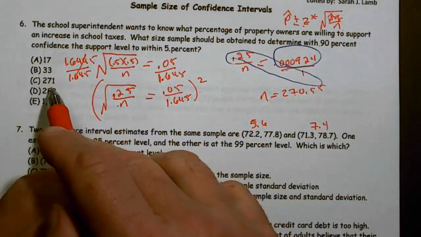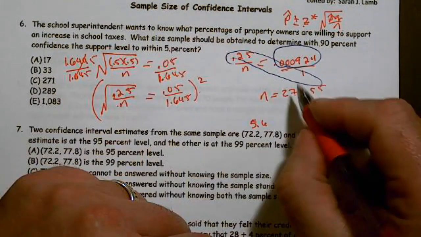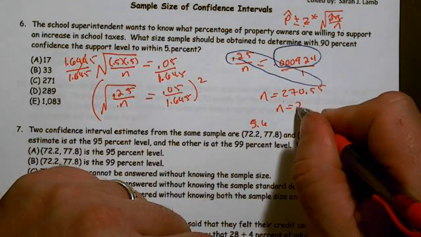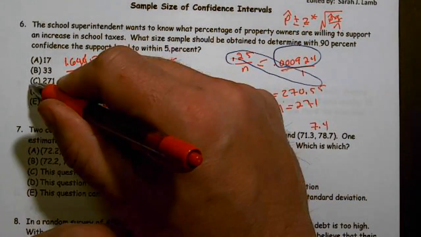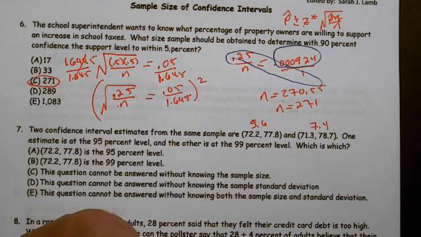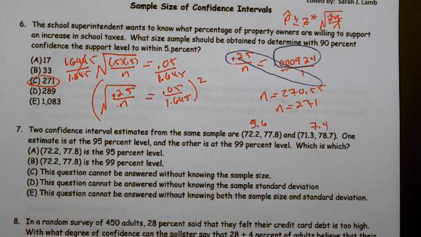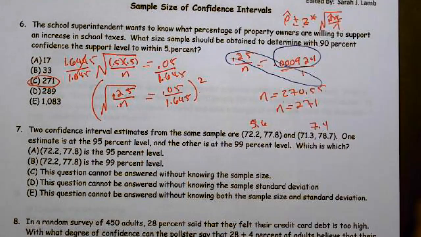If 270 had been an answer, it's wrong. You always have to round up. So n is 271. That's our best estimate, and that's because I used all the decimal places. I let the calculator hold all the decimal places in.